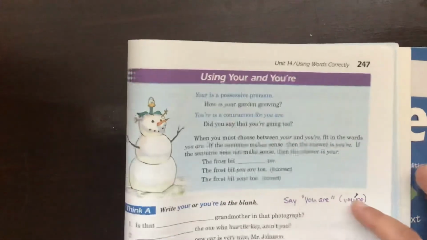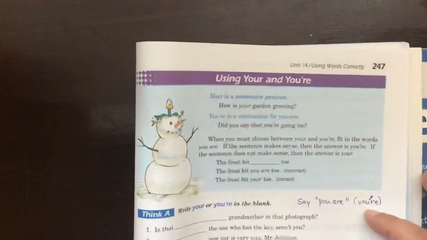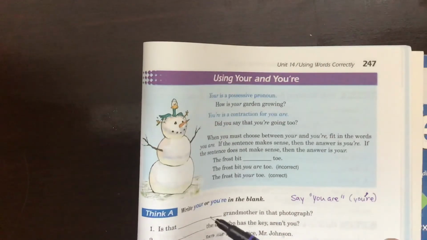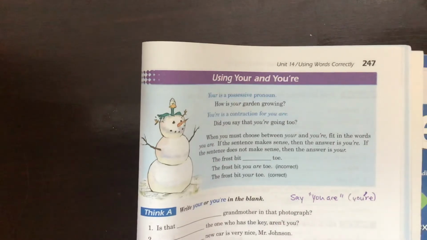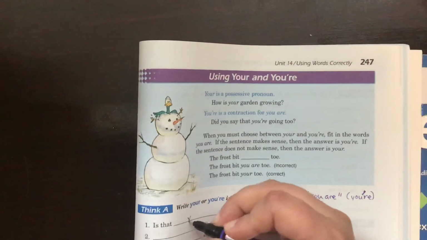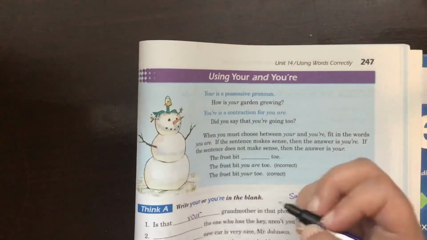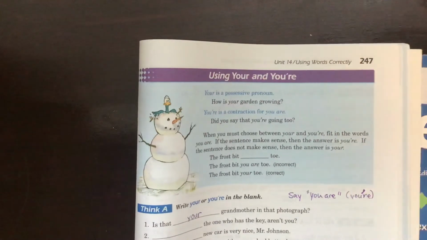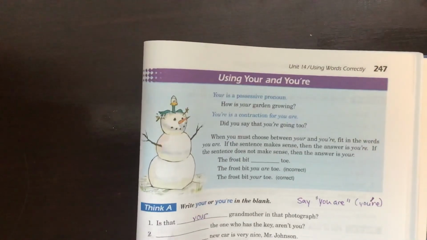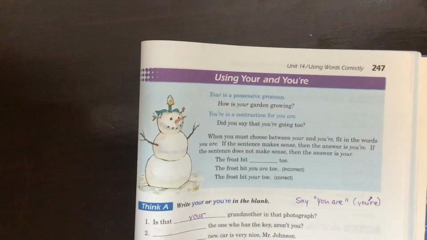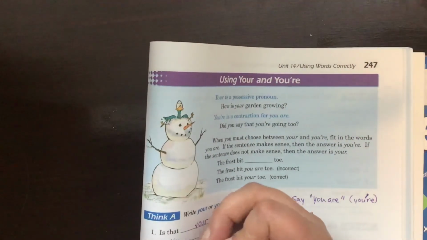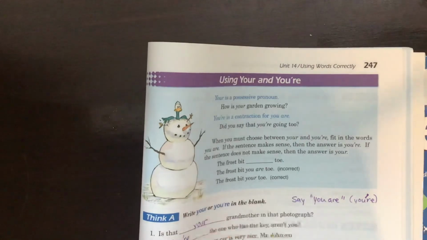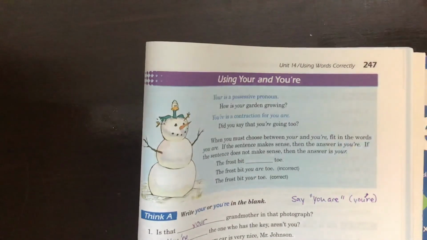So I'm just going to do 2 to get you started for this one. Is that you are grandmother in that photograph? No, that doesn't make sense. It's talking about your grandmother. Y-O-U-R, no apostrophe because that would not make sense. You are the one who has the key, aren't you? That one does make sense. So we use you're with apostrophe R-E, just like that.